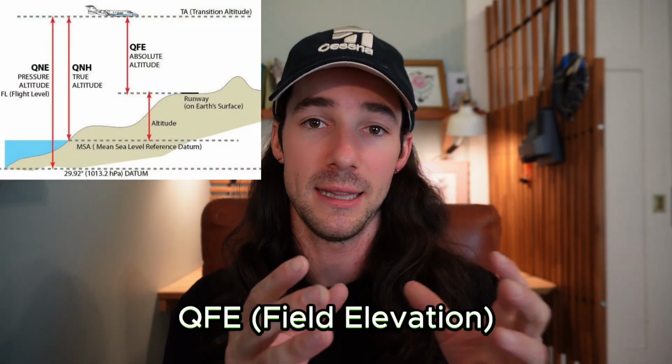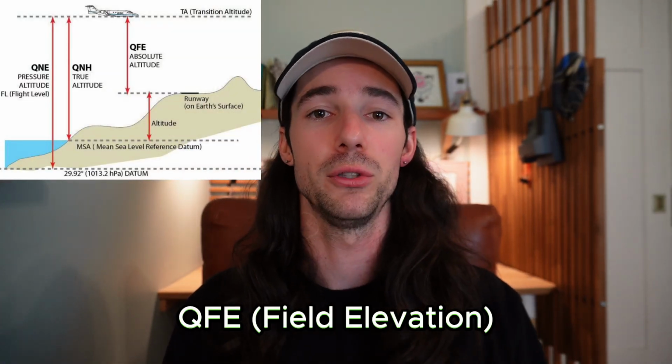Then there's QFE, and how I memorize that is the F and the E represent field elevation, and QFE would be the pressure of the local airport you're at. So at the ground at the airport, if your altimeter is set to QFE, then your altimeter will read 0. And this is rarely used in North America.